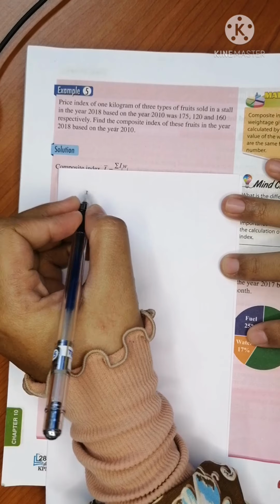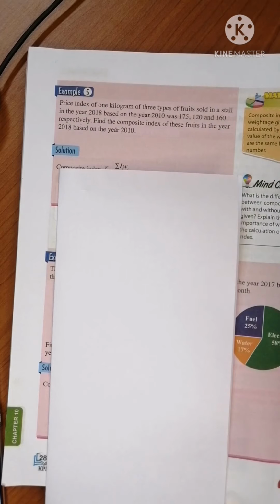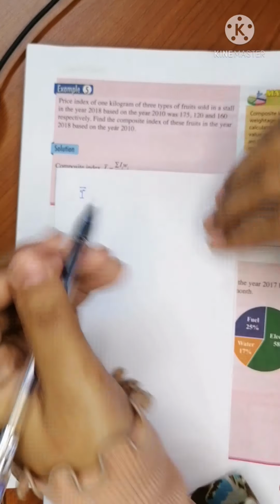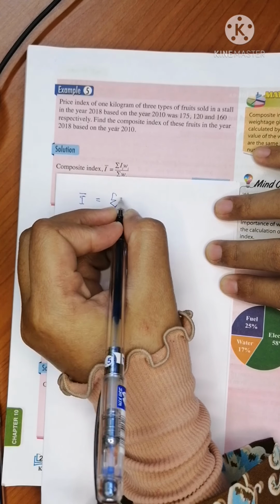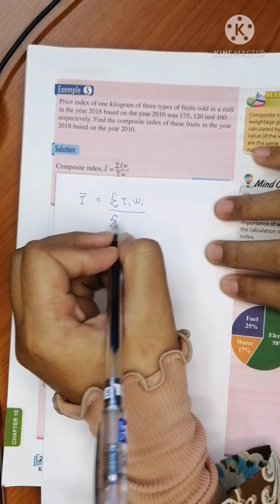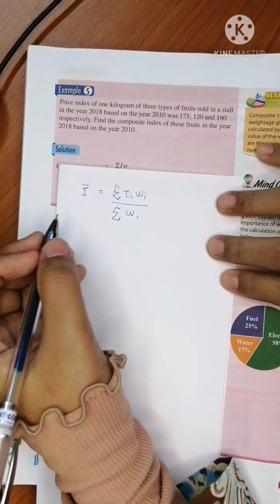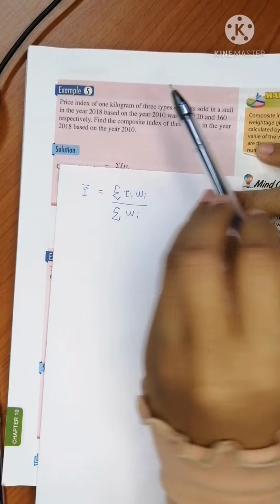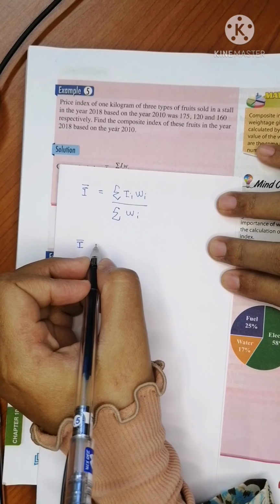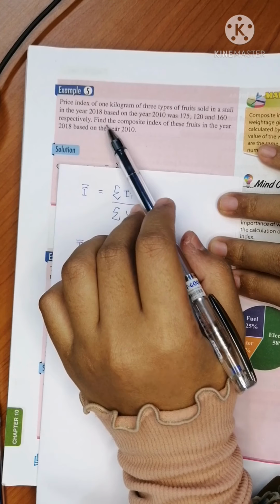Before this, you already know that the formula of the composite index is like this: the sum of I1 W1 and so on, divided by the total sum of the weightages. The question asks you to find the composite index of these 3 fruits in the year 2018 based on the year 2010.